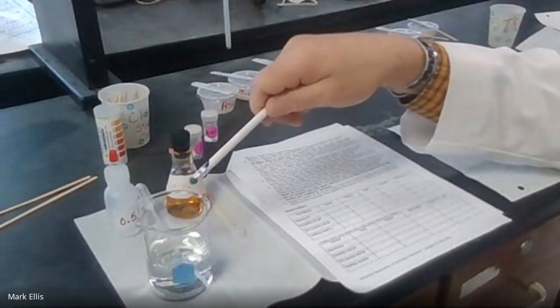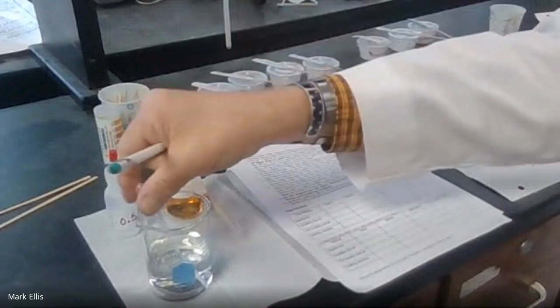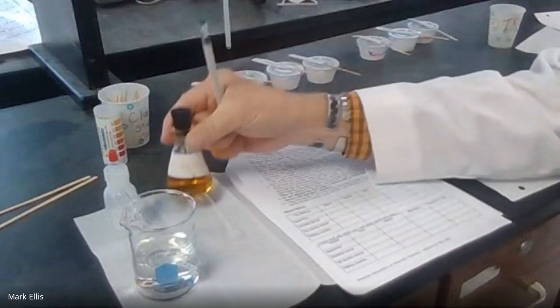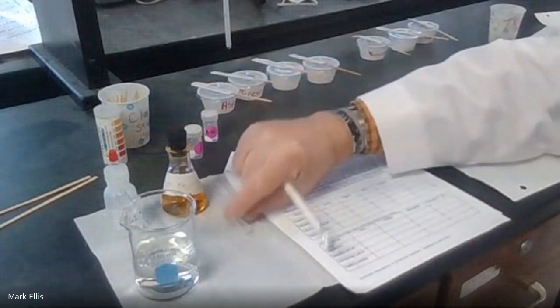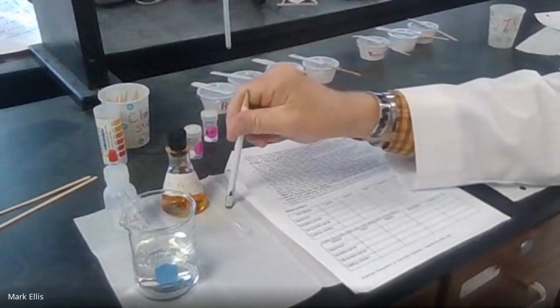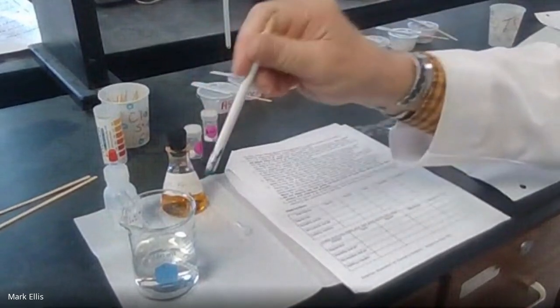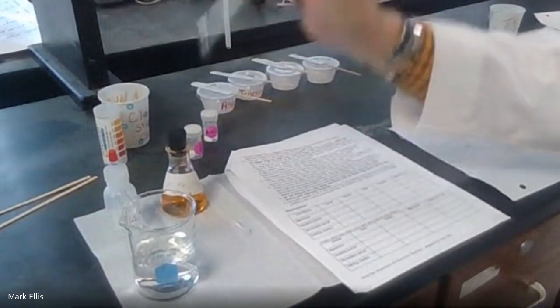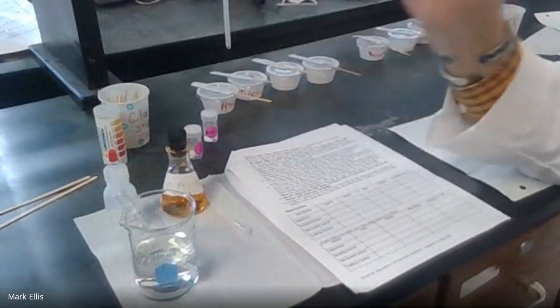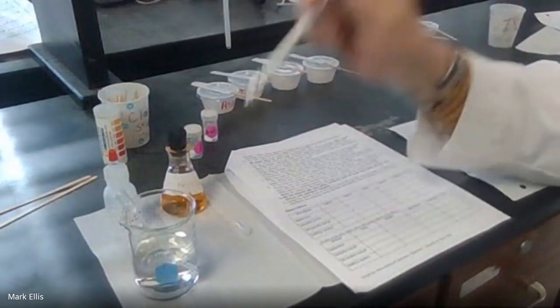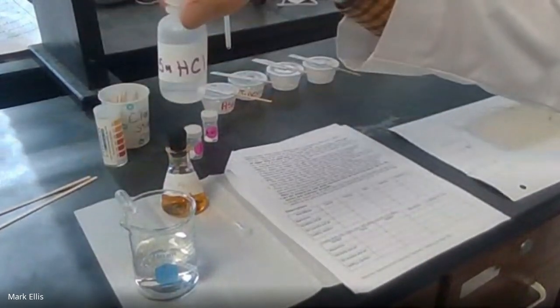Also, I have my station set up nice and neat. Here is the distilled water with the eyedropper in it. Keep that eyedropper in there. Here's the iron 3 nitrate solution and the eyedropper that goes for that. Do not cross-contaminate. Do not put the iron 3 nitrate dropper in with the water or use the water dropper to get the iron 3 nitrate. You have to pay attention to what you're doing. This is just a little dropper of 0.5 hydrochloric acid.